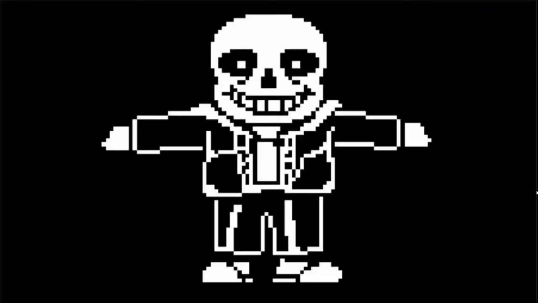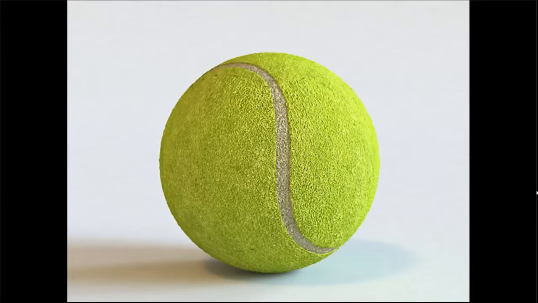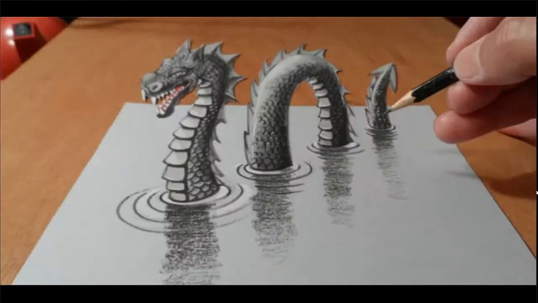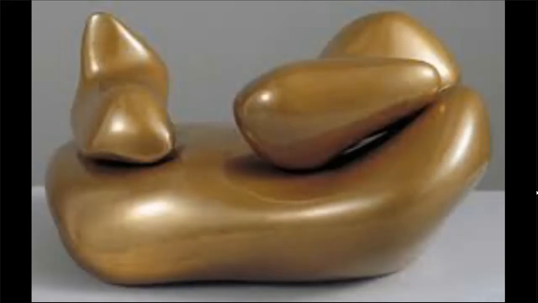First, we'll cover form. Form is any kind of 3-dimensional thing, whether it is a painting or drawing that fools the eye into thinking it's real, or an actual 3D object. Anything that is related to 3 dimensions is form. Second, we'll cover line.